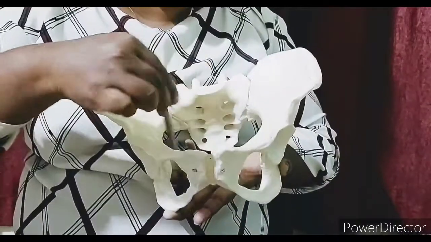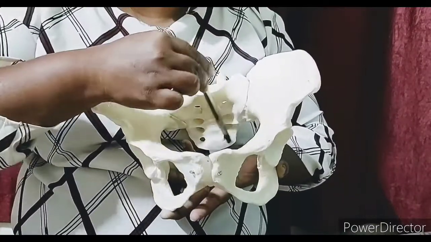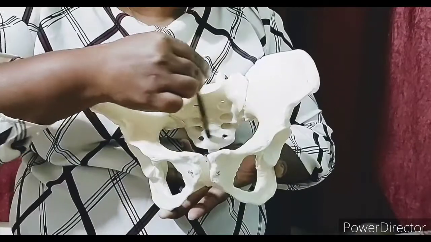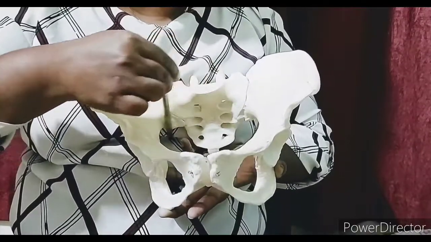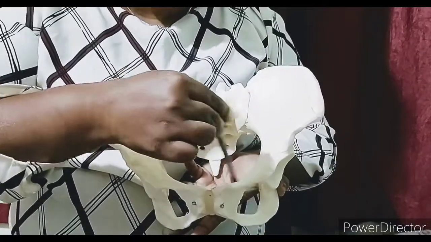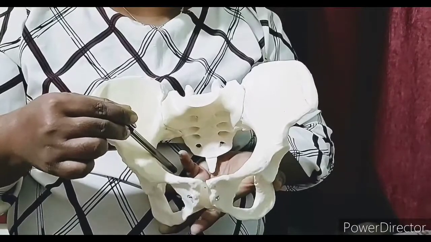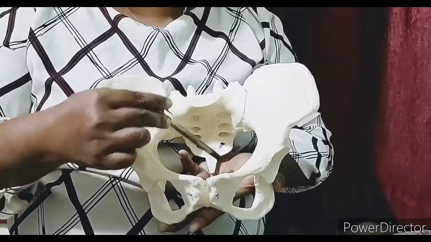Next, the cavity. You can see here the cavity. The cavity is circular in shape, and it is difficult to measure. That's why the anterior posterior, oblique as well as transverse diameters are all considered normal at 12 centimeters.